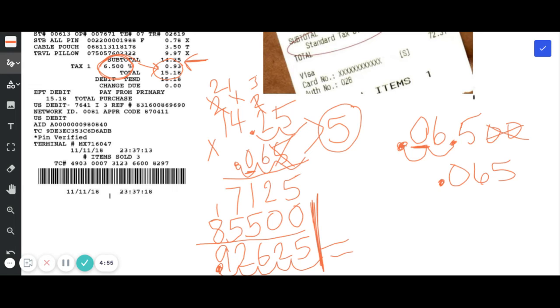When we're dealing with money, we don't need to go further out than the hundredths place. That's all you need whenever you're dealing with money. So I would end up rounding this to 0.93. The reason why I went up to 3 is because this 6 right here determines what's going to happen to this 2.